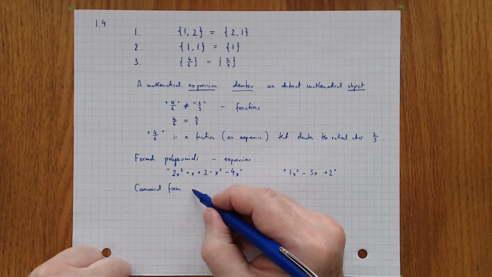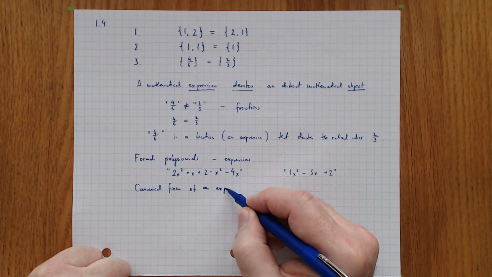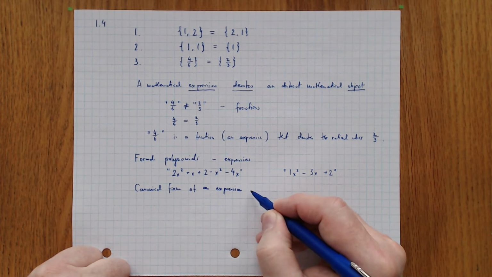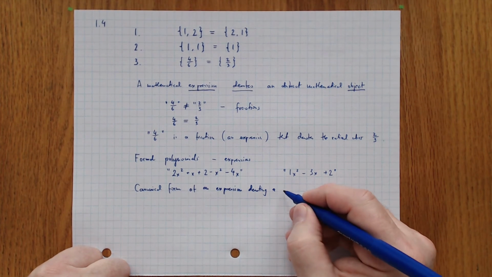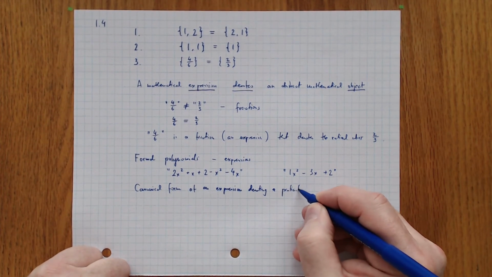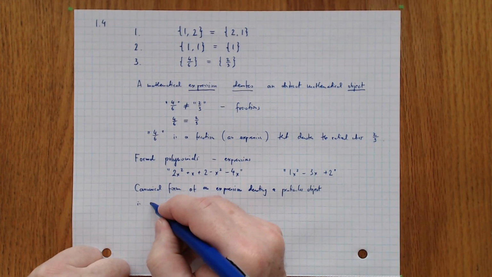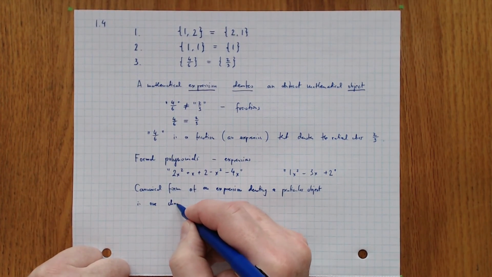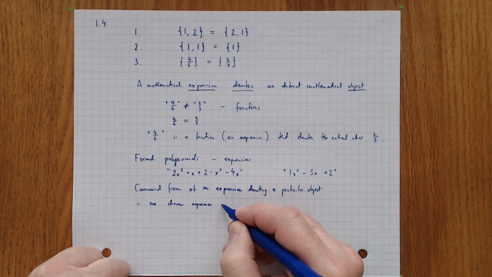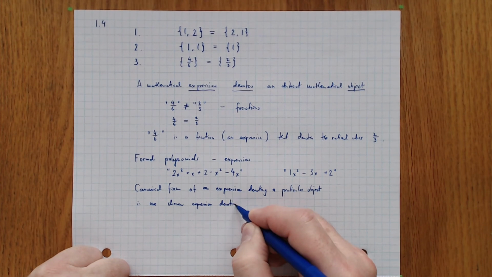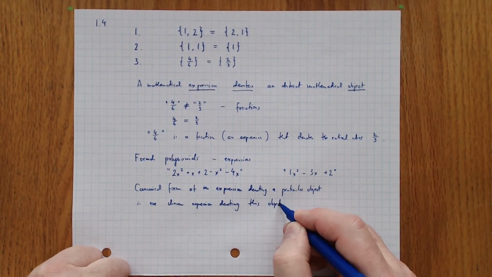So a canonical form of an expression denoting a particular object is one chosen expression denoting this object.